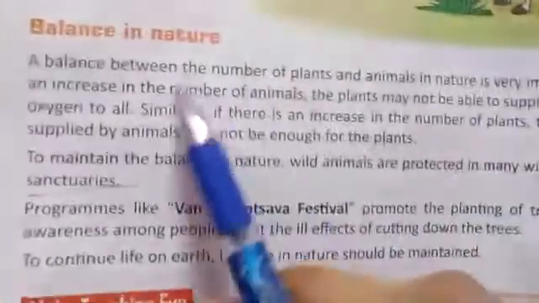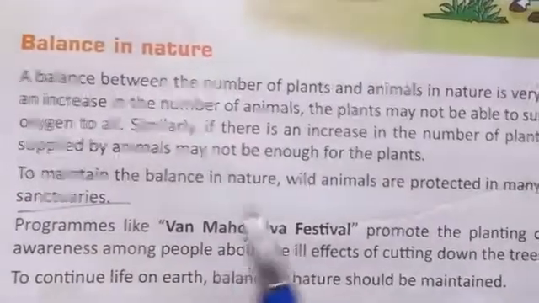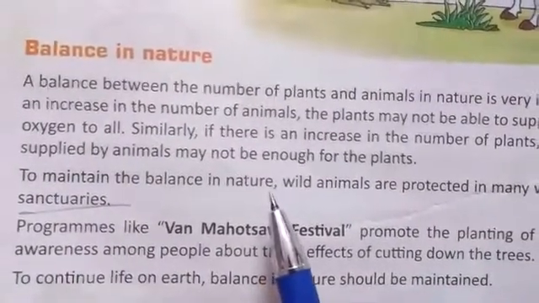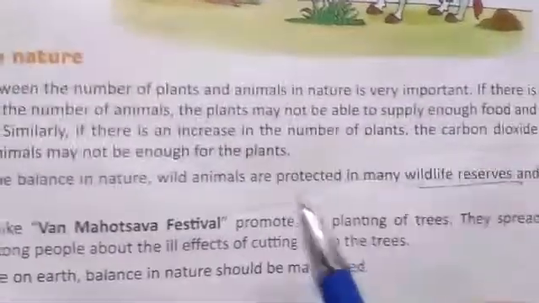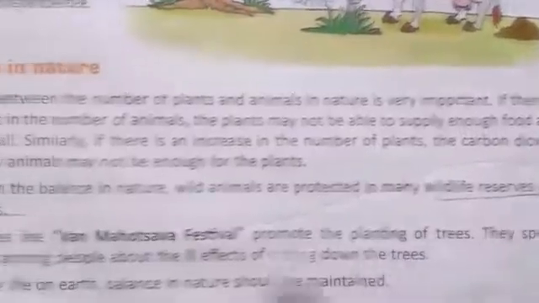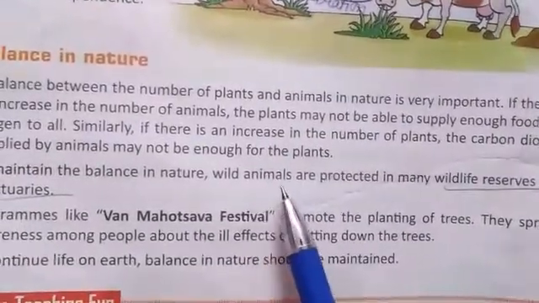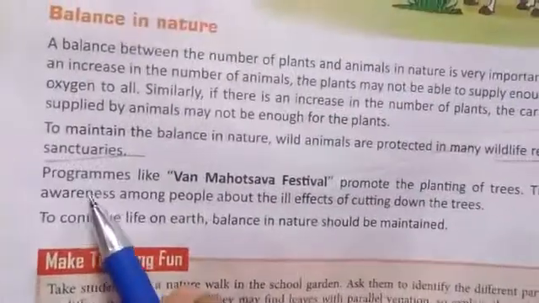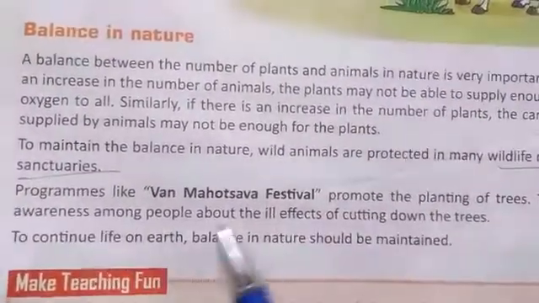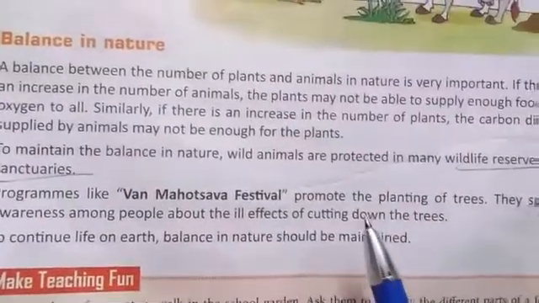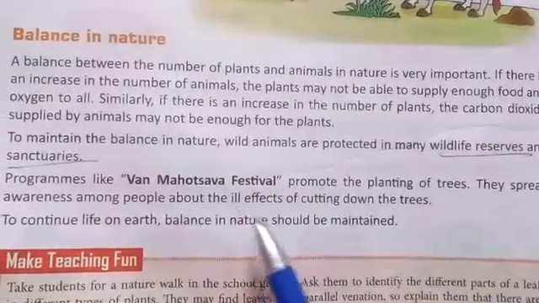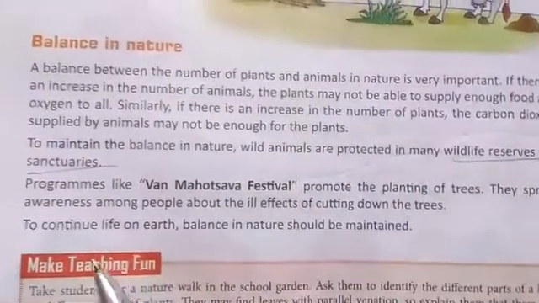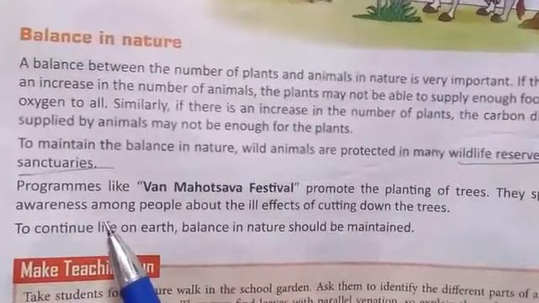Now this kind of imbalance we need to avoid in nature, and for that we need to maintain the balance in nature. That is, we need to maintain the number of animals as well as the number of plants. For this, we have many wild reserves and wildlife sanctuaries which protect our wild animals. For protecting animals and plants, we have many programs, like the Van Mahotsav festival, which promote planting of trees. They spread awareness among the people about the ill effects of cutting down of trees. That is, we should not cut down the trees. They are so precious to us.